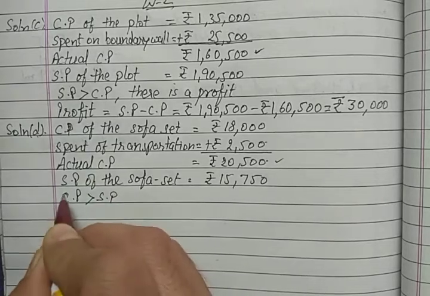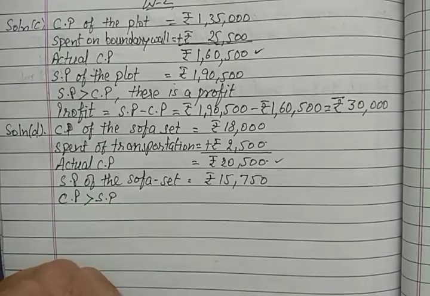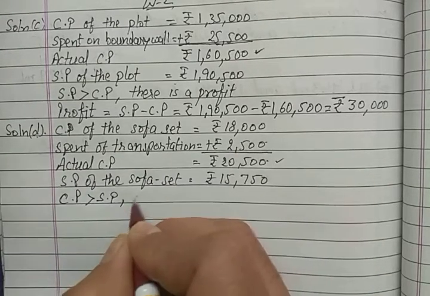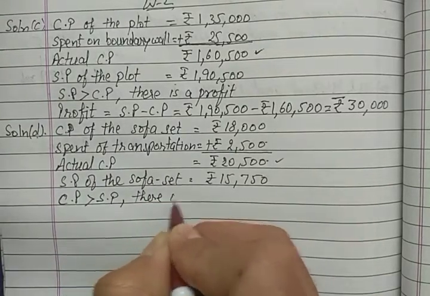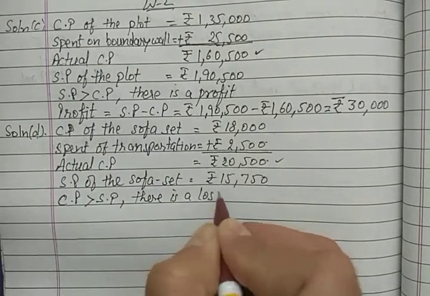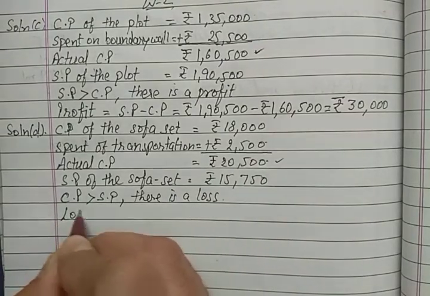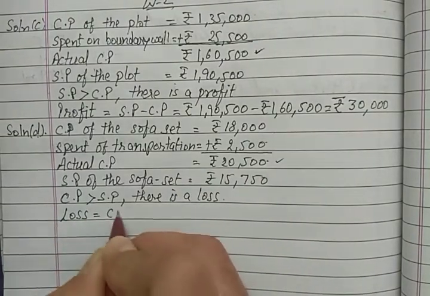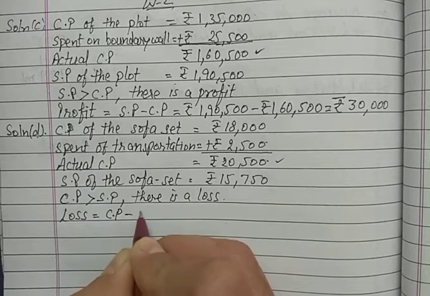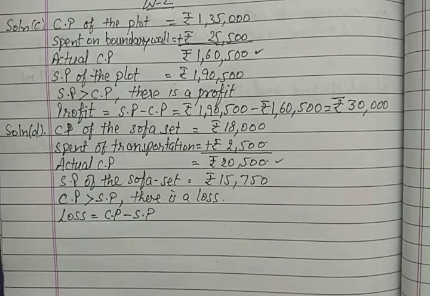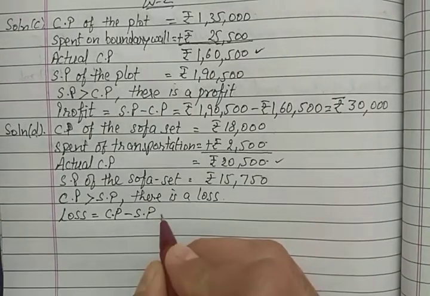And when the cost price is more than the selling price, there is a loss. Now we have to find out the loss. So loss is equal to CP minus SP. So we have to find out the difference, right?